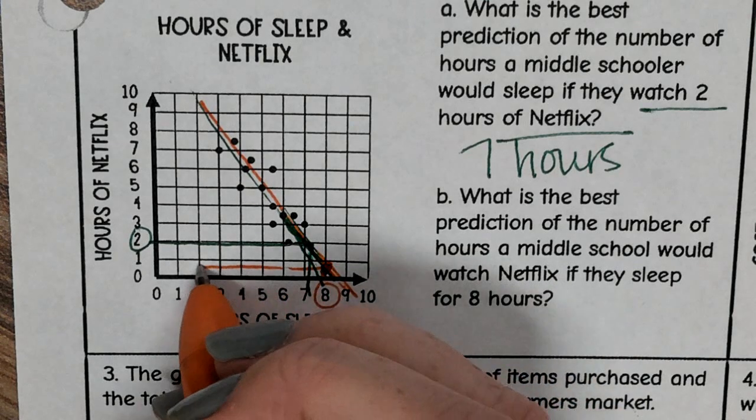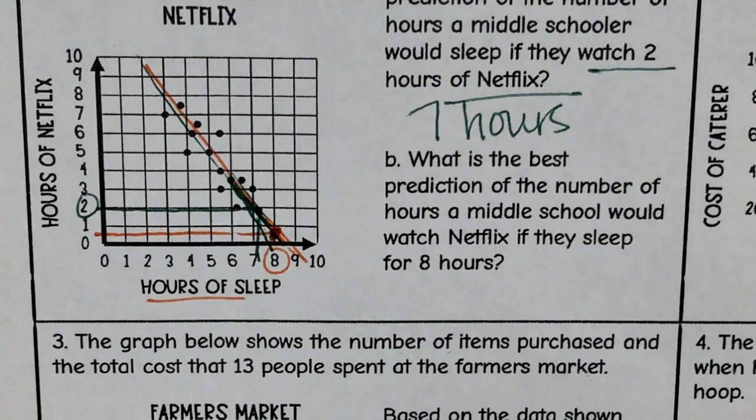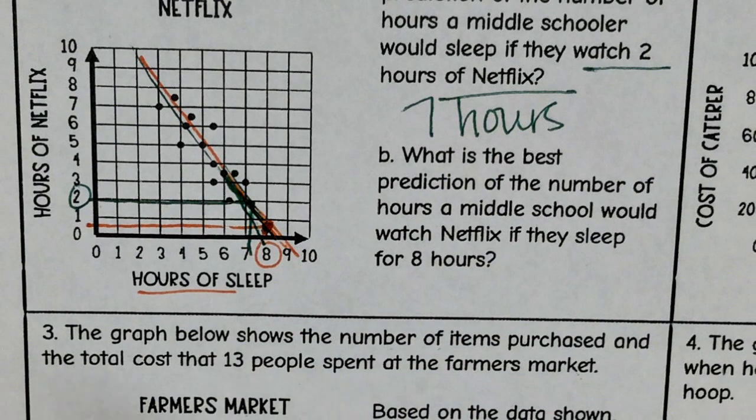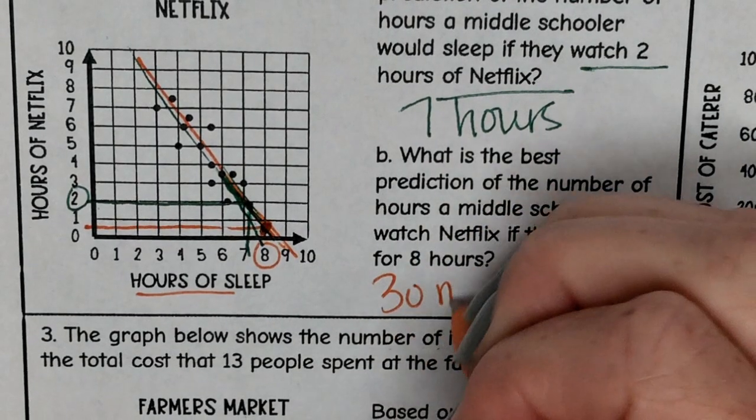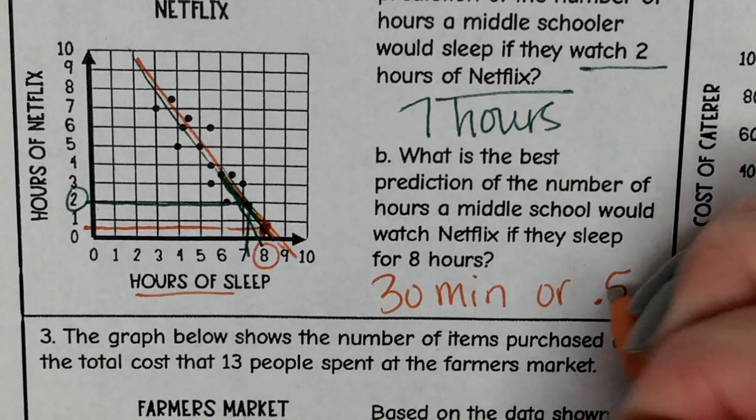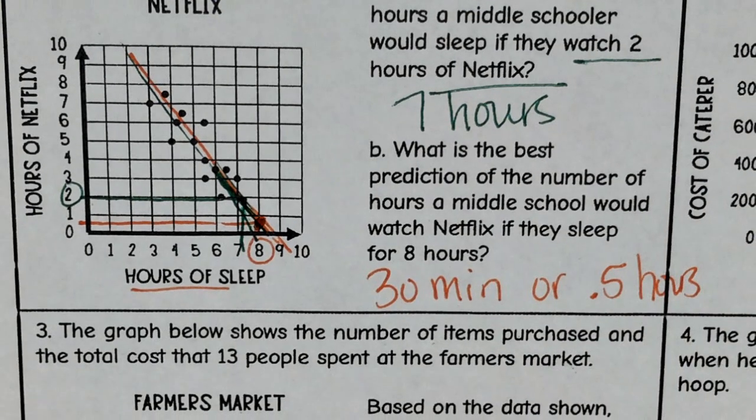So where am I at on the y-axis? Between 0 and 1. What would y'all's guess be between 0 and 1? I can't hear y'all. 30 minutes. About 30 minutes, or 0.5 of an hour. Y'all are right. I just can't hear. So 30 minutes or 0.5 hours. Doesn't that mean the same thing?